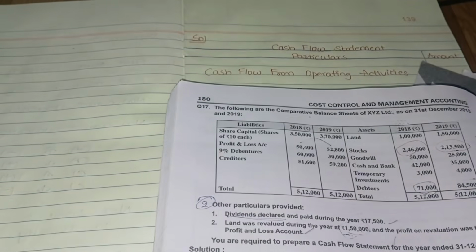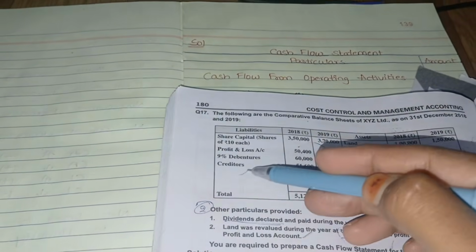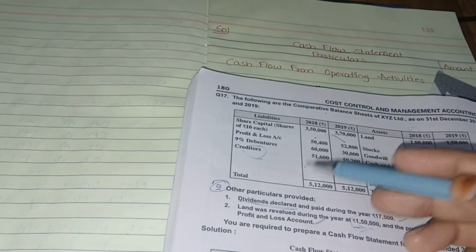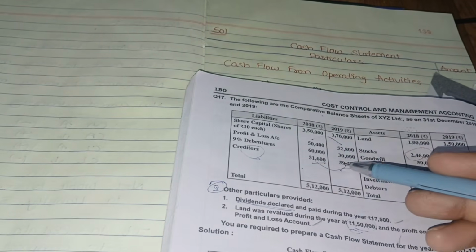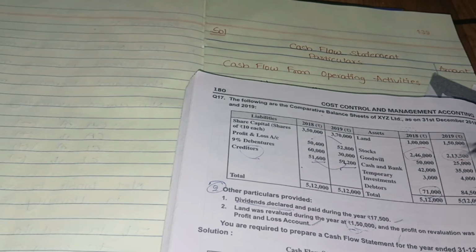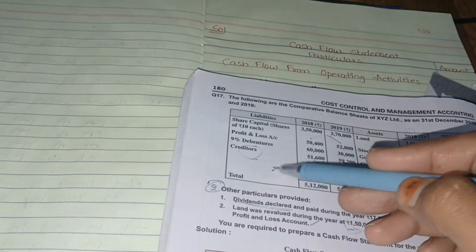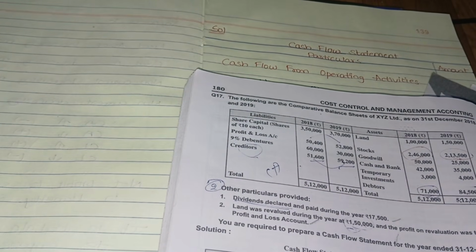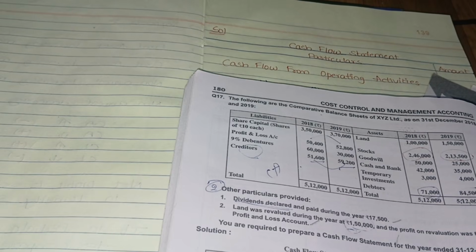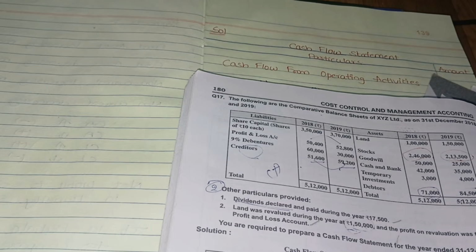Now come back to the liability side. What is the current liability you are having? Only creditors you are having. What are the creditors? 51,600 and 59,200. Increasing or decreasing? Increasing. When current liability is increasing, we need to do plus. How much is it increasing? 59,200 minus 51,600.